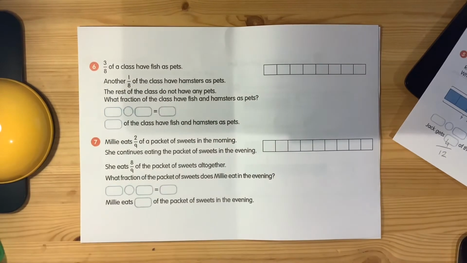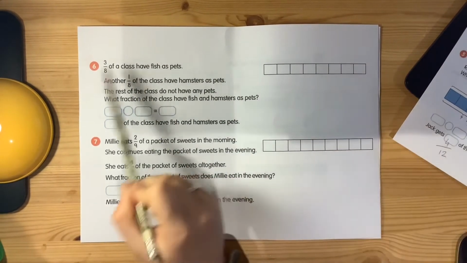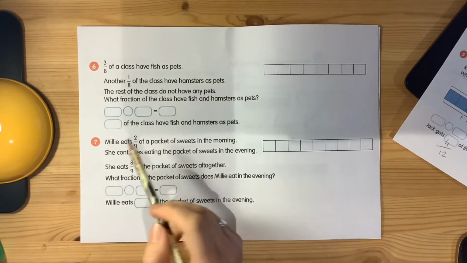Here we have 3/8 of a class have fish as pets. Another 1/8 of the class have hamsters as pets. The rest of the class do not have any pets. What fraction of the class have fish and hamsters as pets? I've put a bar here to help you, but you need to have a think about what that problem means, what you would put in each place, and answer it.